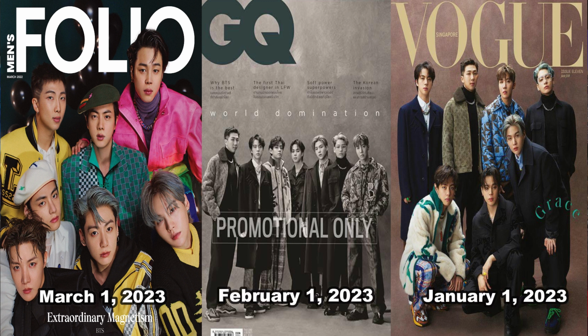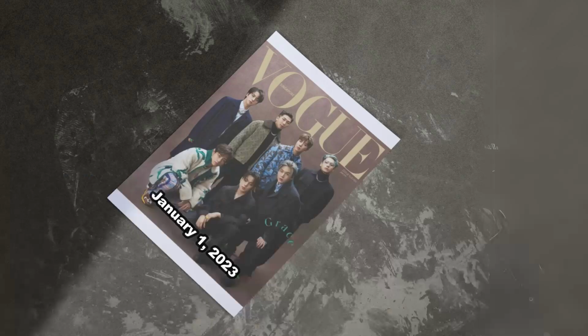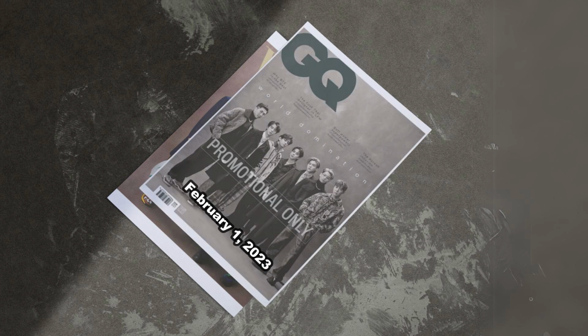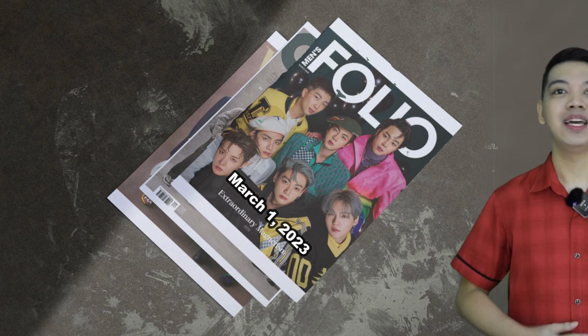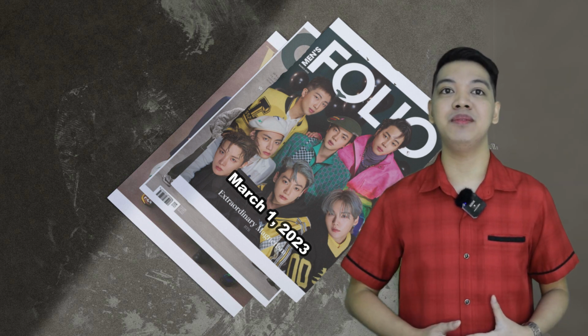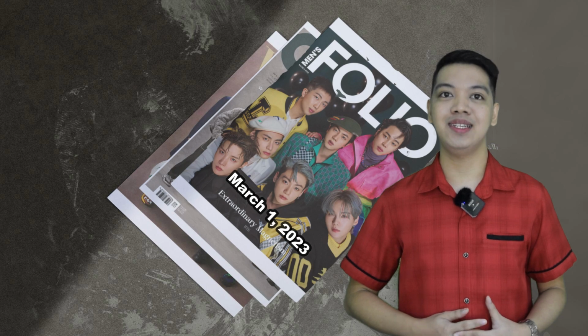So let's start with the oldest one, the January edition. We'll place it at the bottom of the stock. Then comes February. And on top of that, we'll place the March edition. Voila! Our magazines are now neatly stacked, with the oldest at the bottom and the newest at the top.